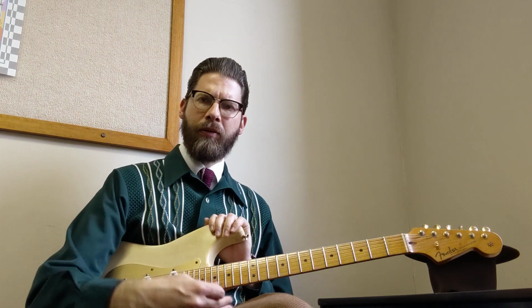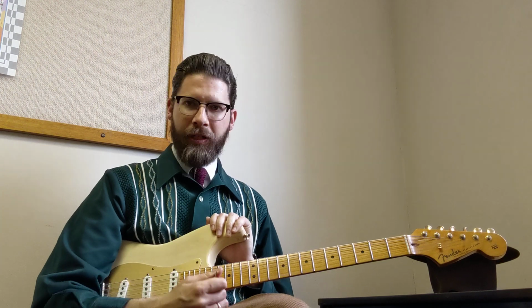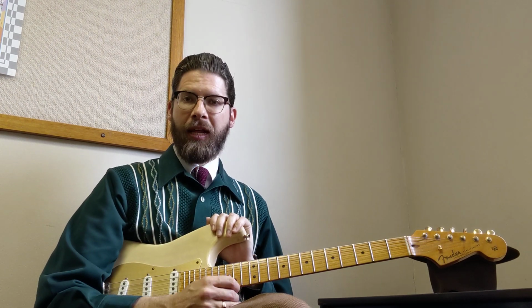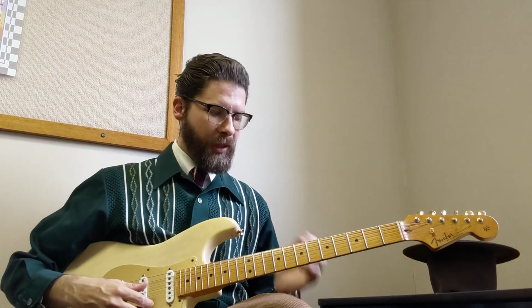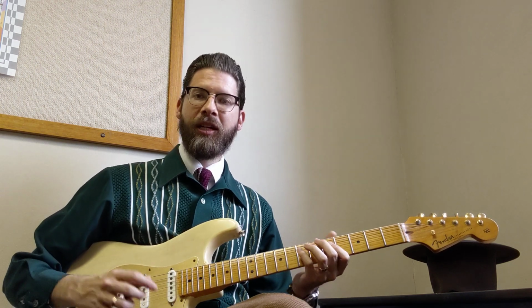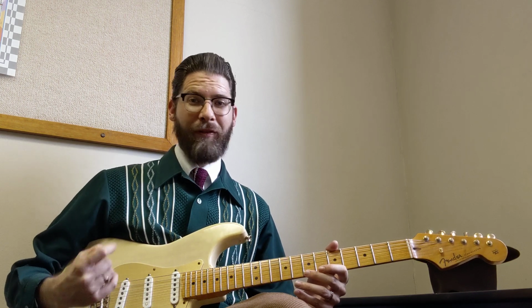Diminished is built on stacked minor thirds, which is true, it's sort of a derivative of a minor chord. But in the context of jazz, the notes in a 7 flat 9 chord are the same as a diminished chord. An E7 flat 9, E, G, B, D, and then F, is just a diminished chord. So rather than thinking about diminished harmony, just think about a 7th chord with a flat 9.